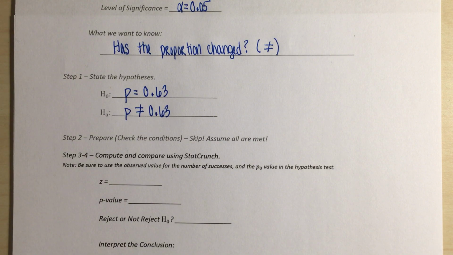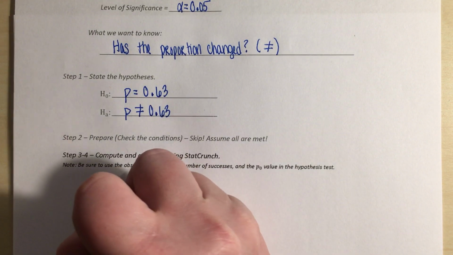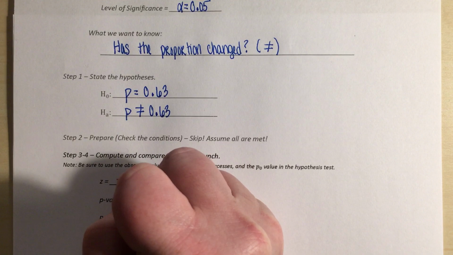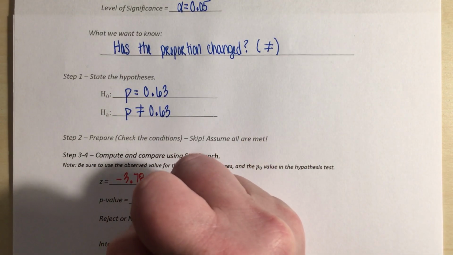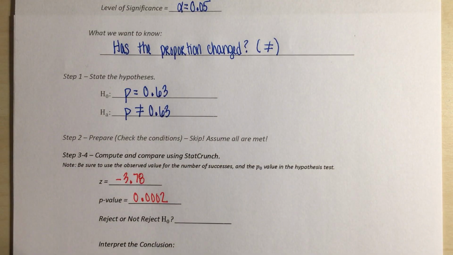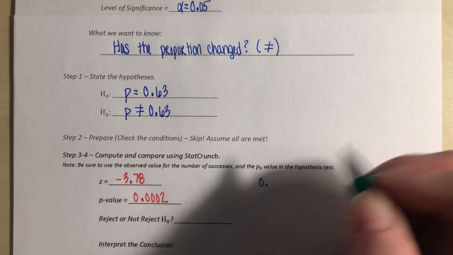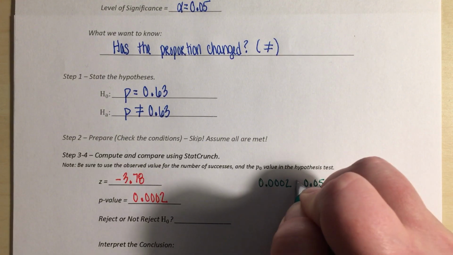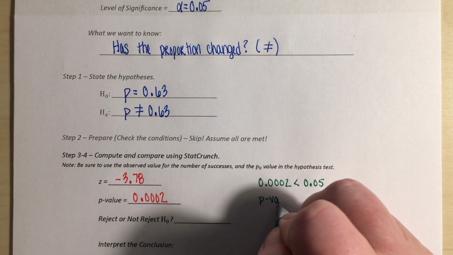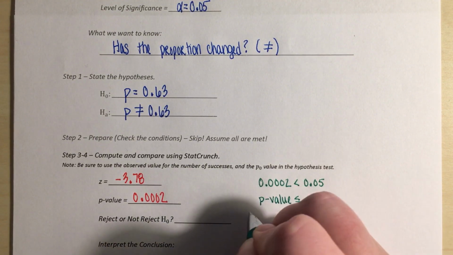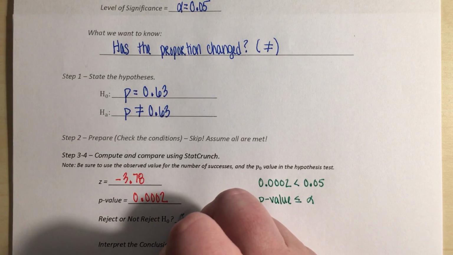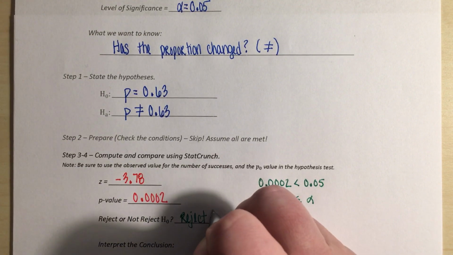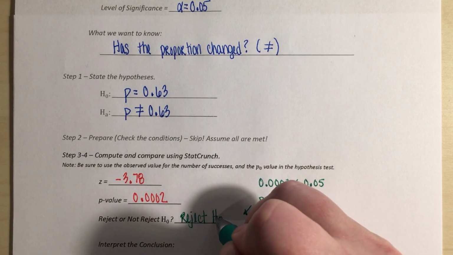So we're going to compute and compare using StatCrunch. Again, as you're entering the numbers, make sure you are entering the correct pieces of information. We're using our number of successes and the number of observations. Our z that we get is negative 3.78. Our p-value is 0.0002. So if we compare our p-value to alpha, 0.0002 to 0.05, it's definitely smaller. So our p-value is less than or equal to alpha, which means that we are going to reject our null hypothesis.